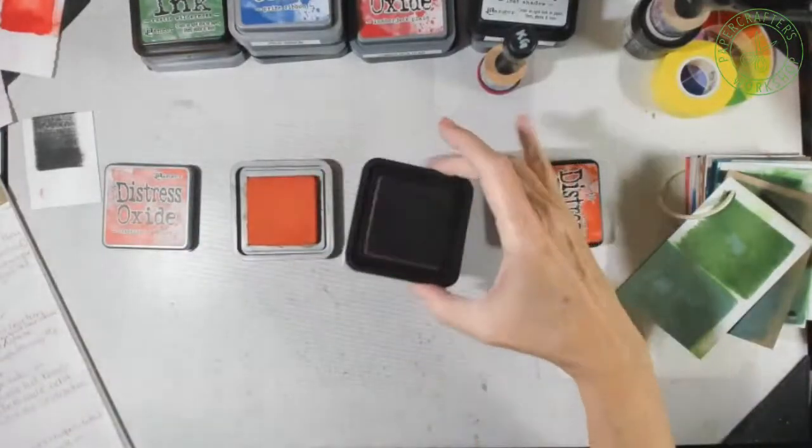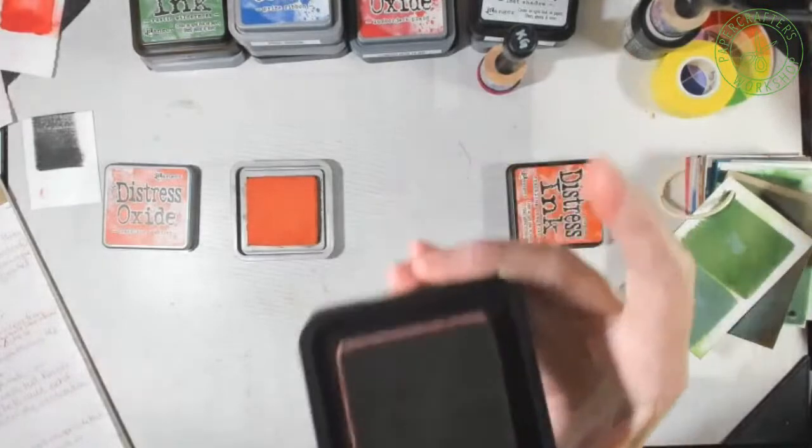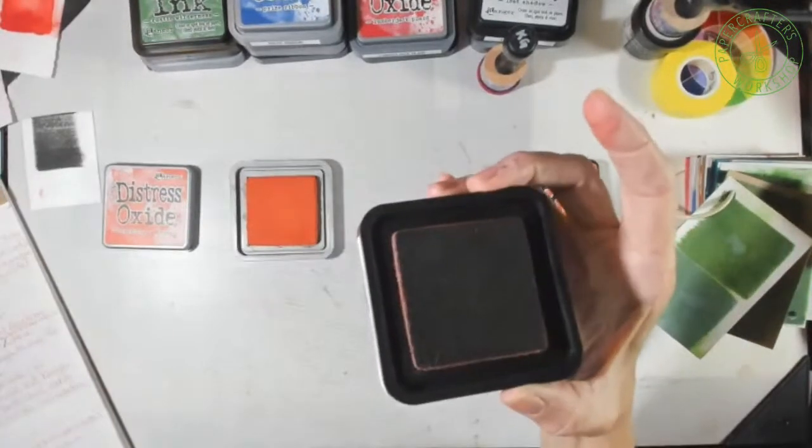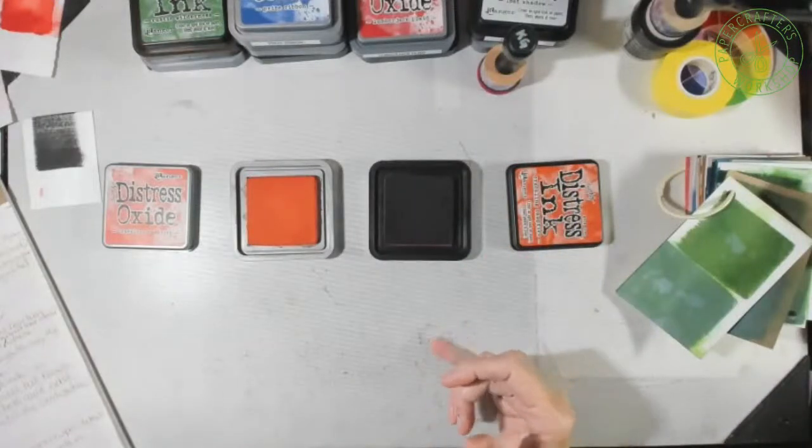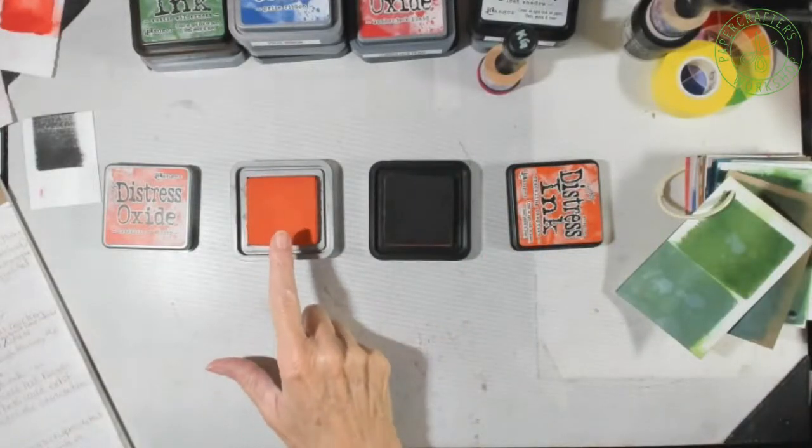Okay. You can do that with this, but no matter how much of this you put on, you still have a translucent ink, so it will have no opacity on your paper. This is the way to go for stamping.